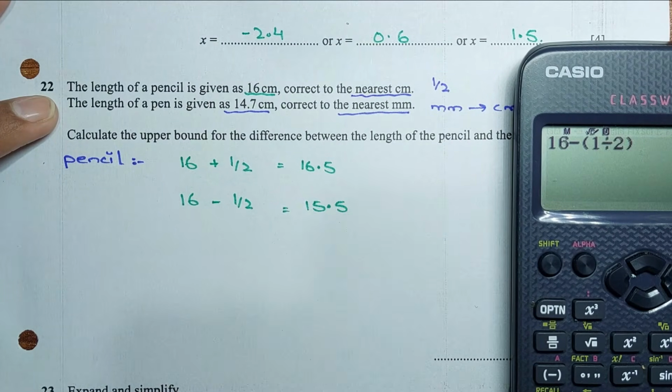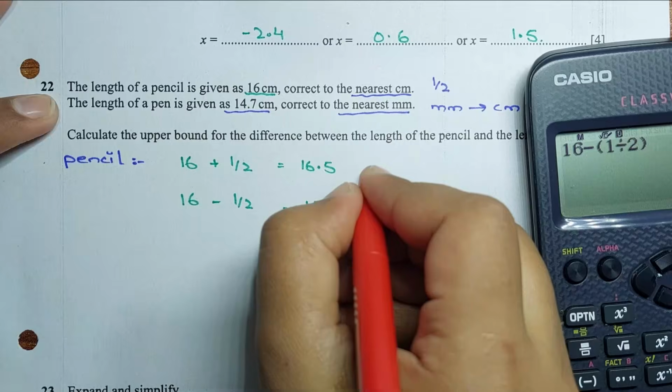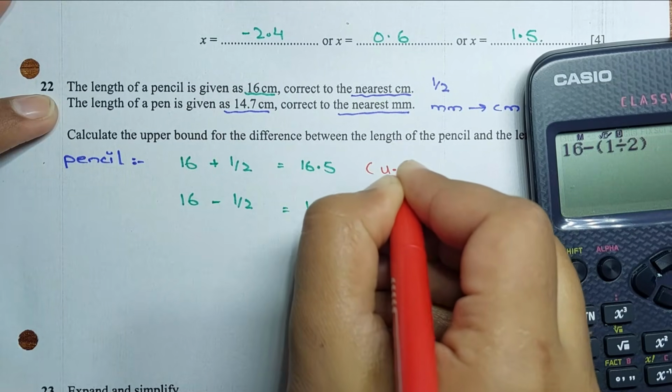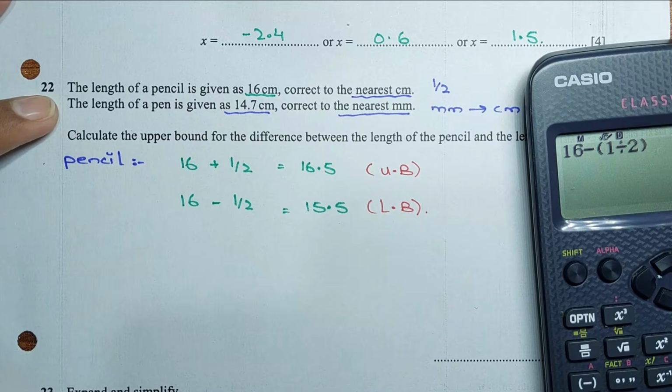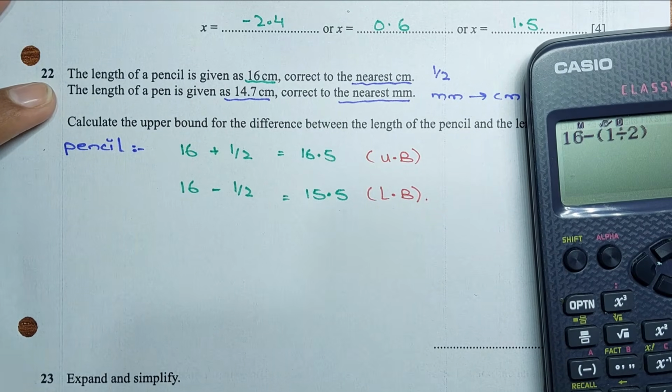So that is my upper bound and that is my lower bound. All right, now let's work on the pen.